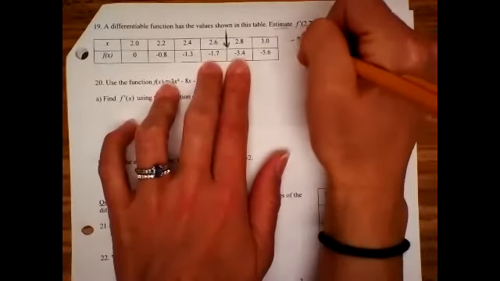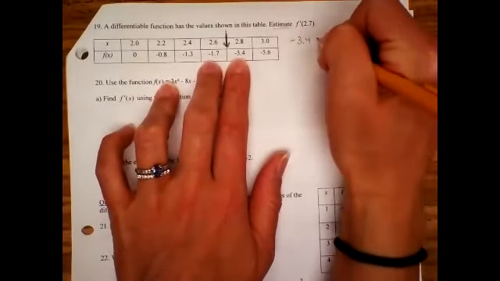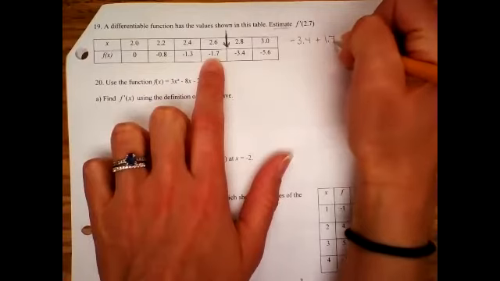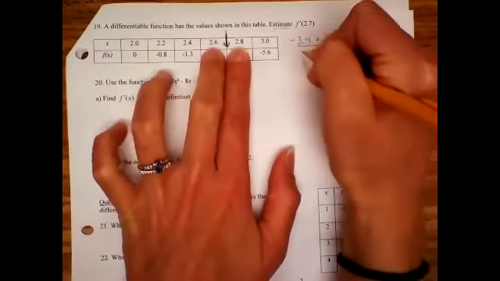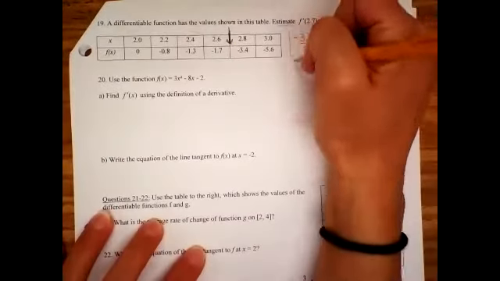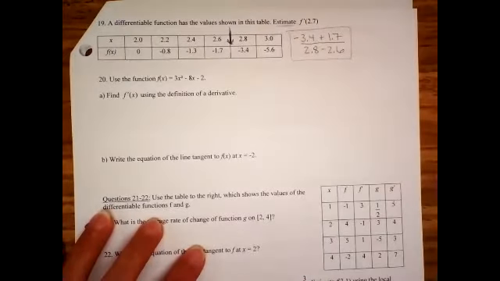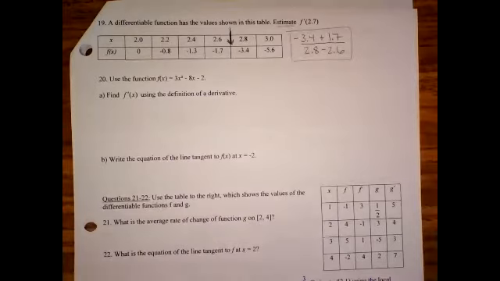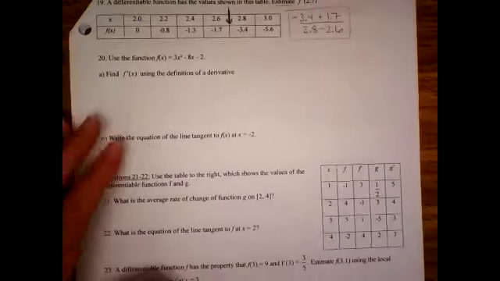So subtract your y values. It'll be -3.4 minus -1.7. And then subtract your x values, 2.8 minus 2.6. And again, you do not have to simplify that down. I recommend not worrying about it because if you make a mistake, it's going to be wrong. And also for time purposes, you don't want to take your time doing that if you don't have to.